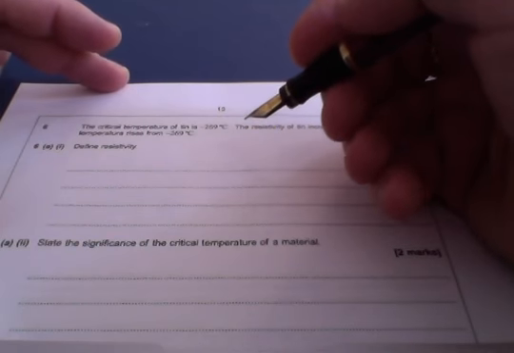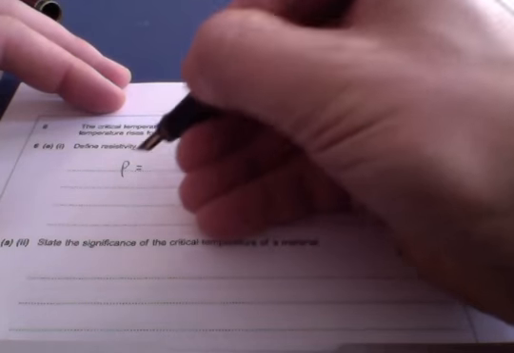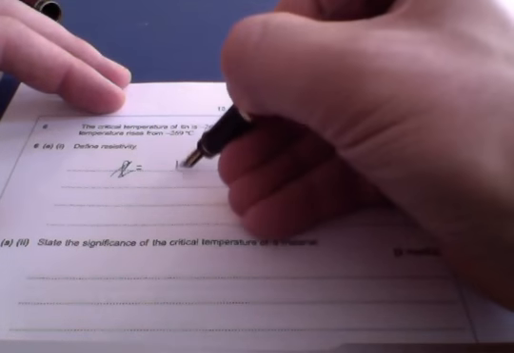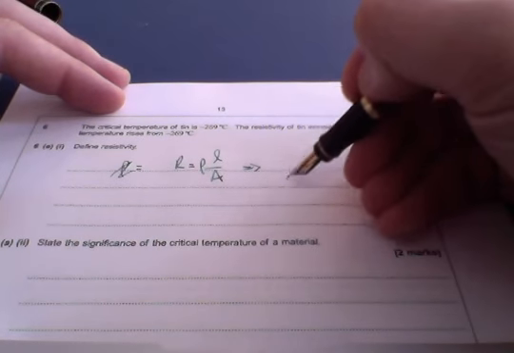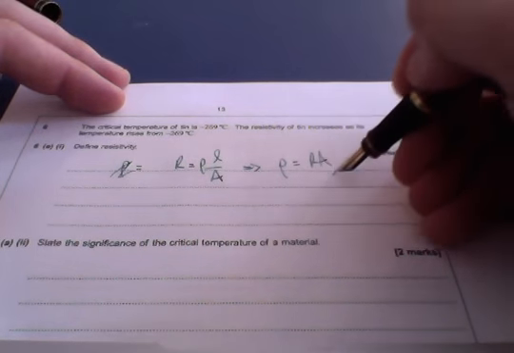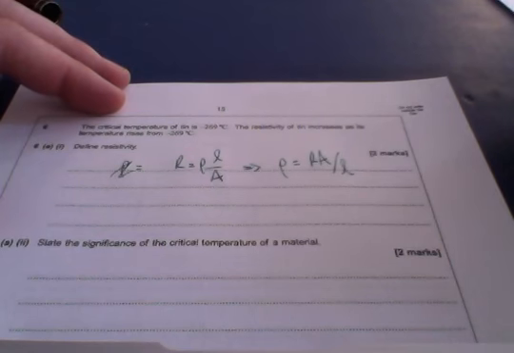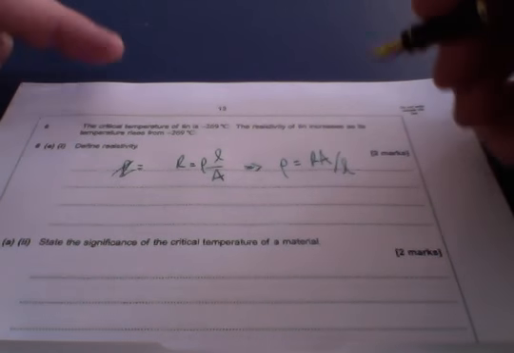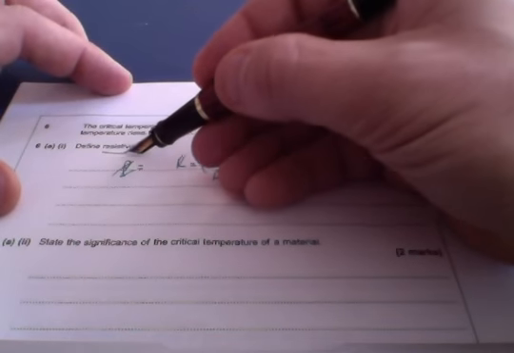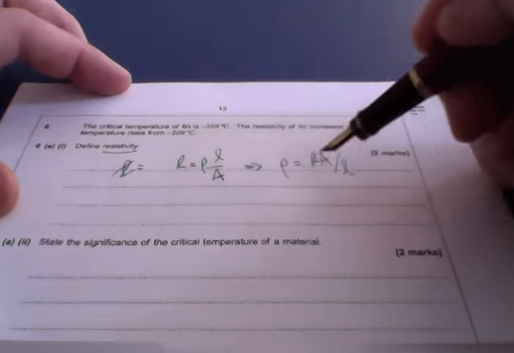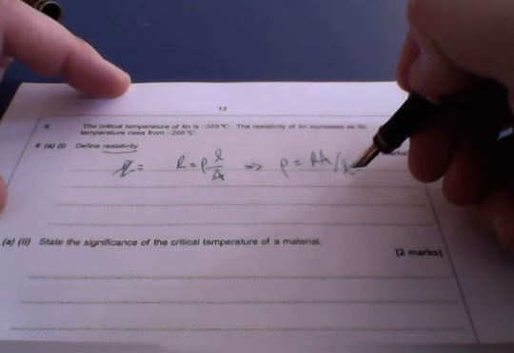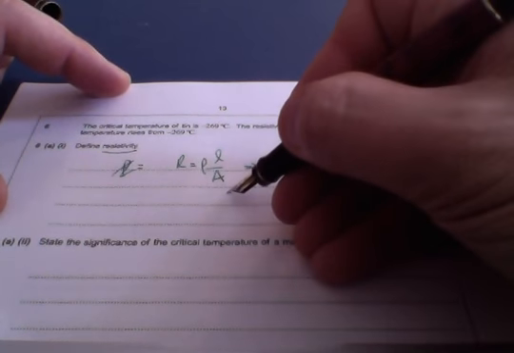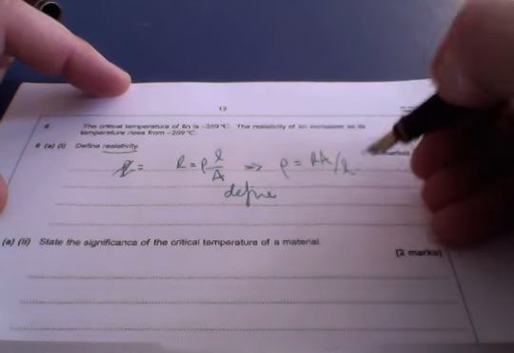Define resistivity. Now this is really quite hard, but let's start from resistance is resistivity times L over A. So therefore, resistivity is going to be RA over L. Good. You could define it in a huge number of ways, quite verbose ways as well. But be precise. That's the equation you're looking for. So you state that equation, and you define the values. So 1 mark's coming from that.